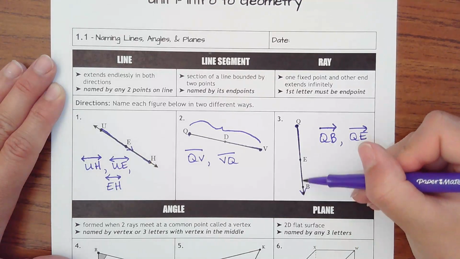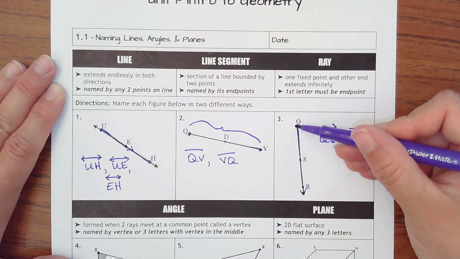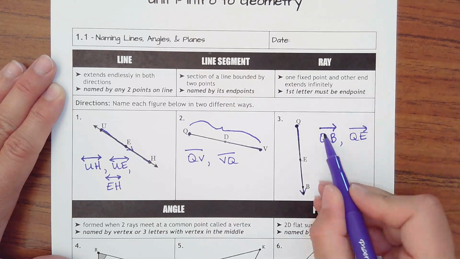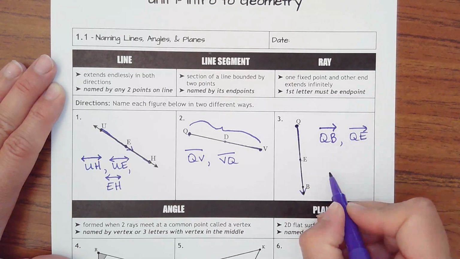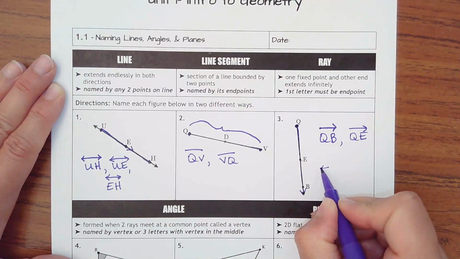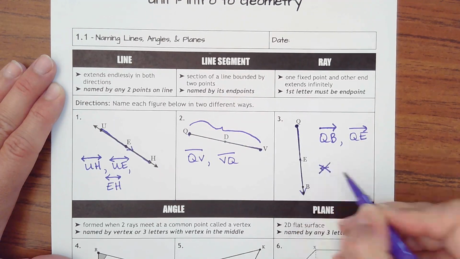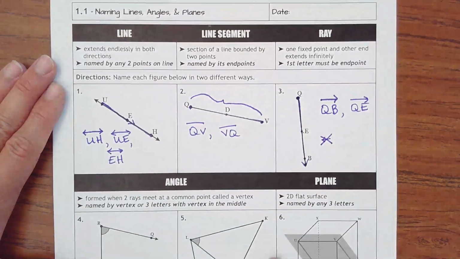And again, from endpoint out. You cannot name it B to E or B to Q. It has to be endpoint out. It gives it a direction. So on Delta Math, it'll give you an option to choose a symbol that goes this way to the left. That's never going to be chosen. They're trying to trick you.